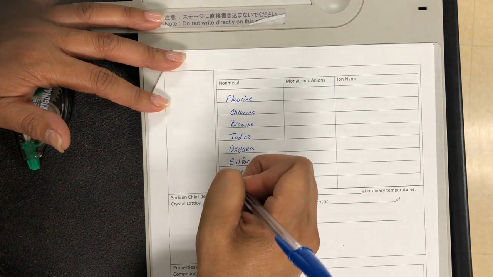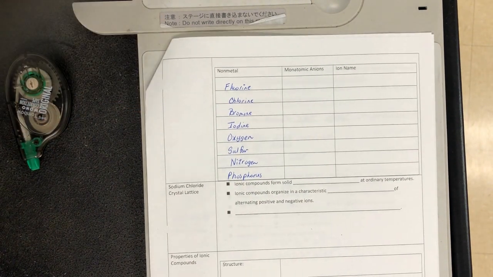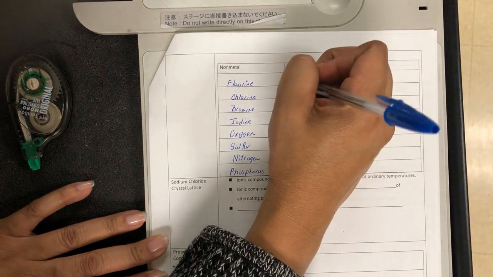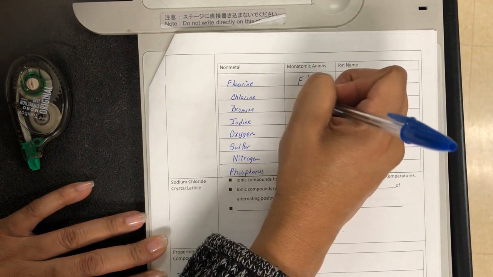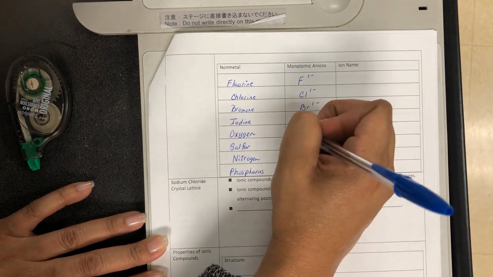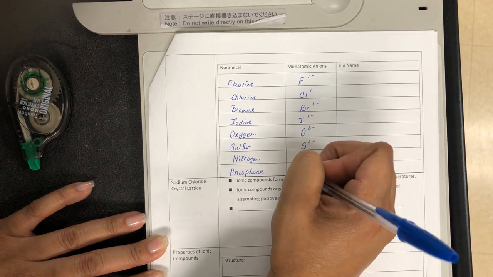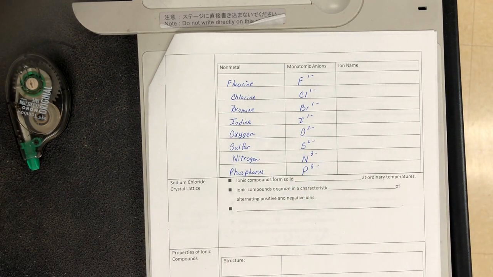And phosphorus. We skipped the front because the names aren't changing.